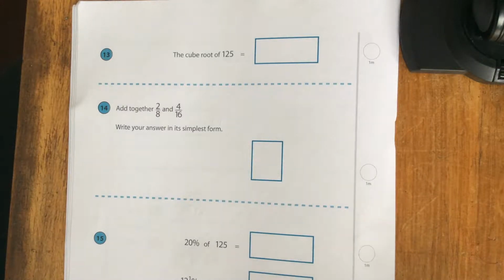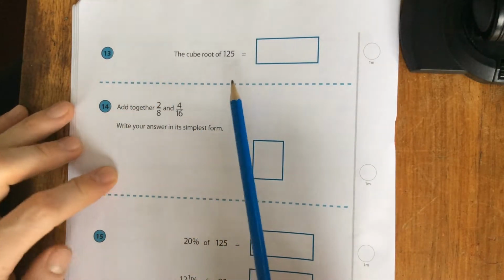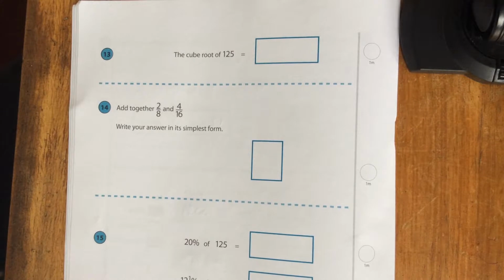2017 Year 8 Procedural. And we're pretty much halfway through the paper now. Question 13, the cube root of 125. So cube numbers are where you multiply a number by itself, that's a square number, then you multiply it by itself again, that's a cube number.